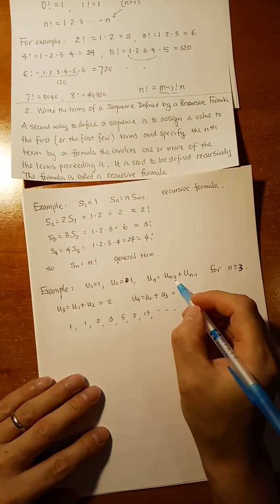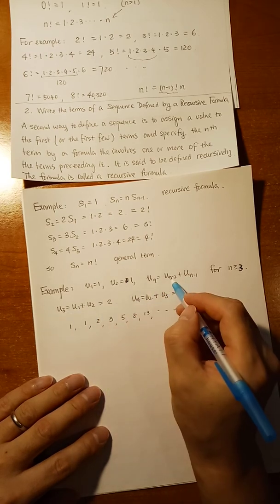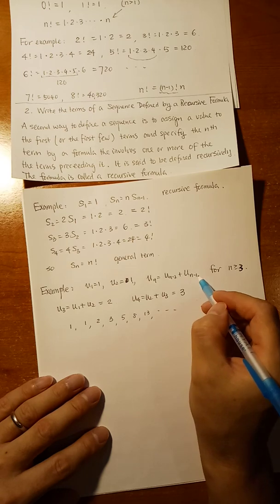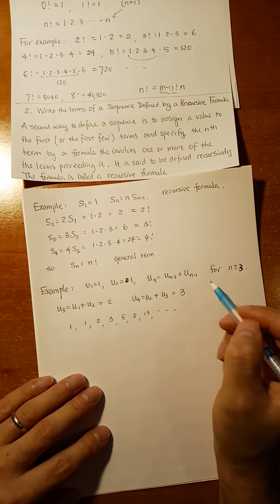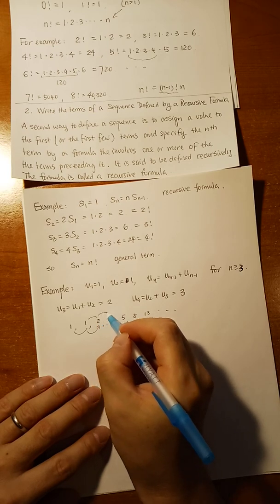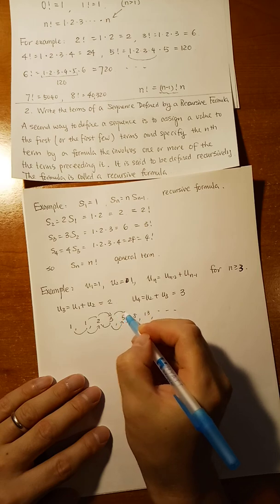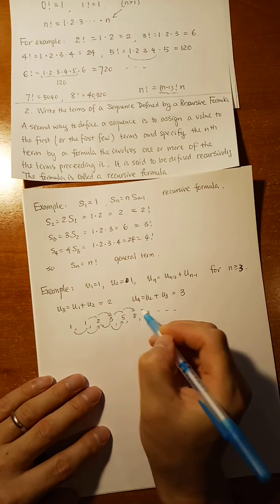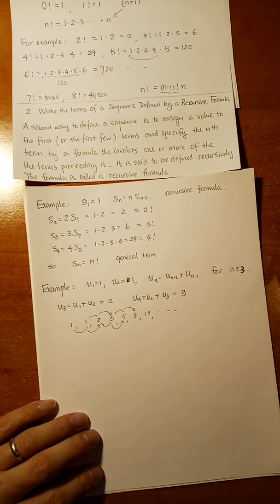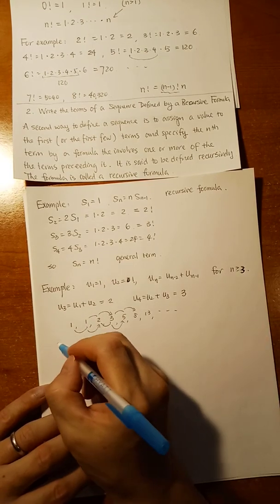Okay, so here you have to be careful. If you choose n as 3 on this side, then n on the right side is also 3, but n minus 2 becomes 1, and n minus 1 becomes 2. Okay, so that's the pattern. And this sequence is very, very famous. It is called the Fibonacci sequence.